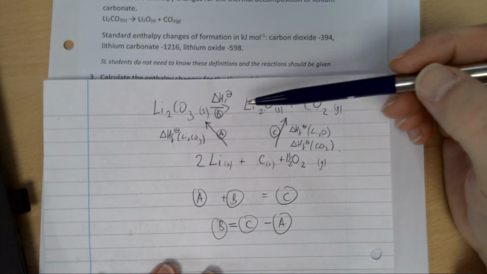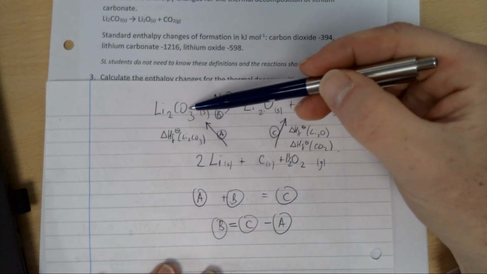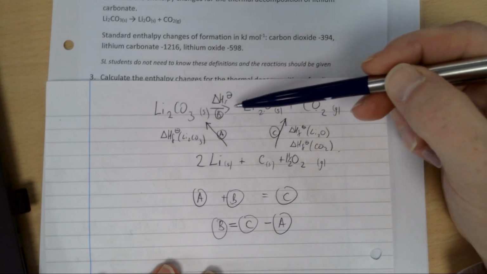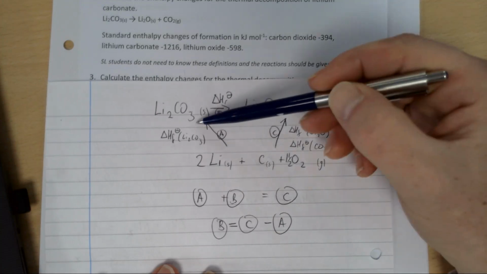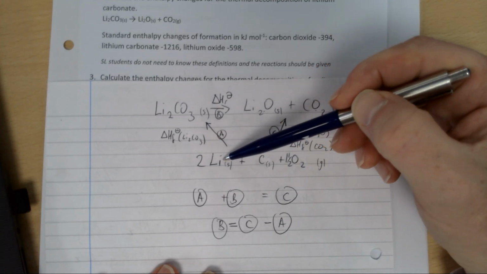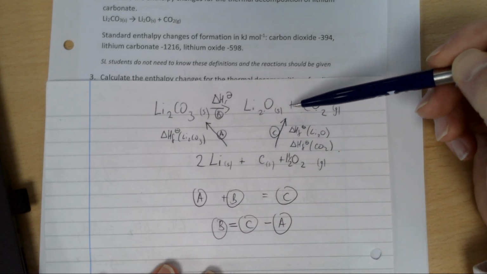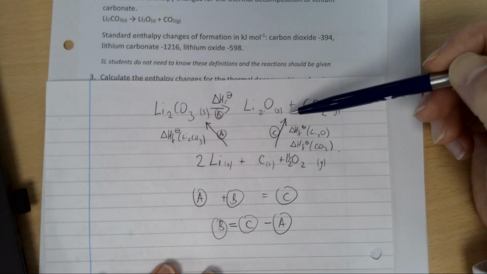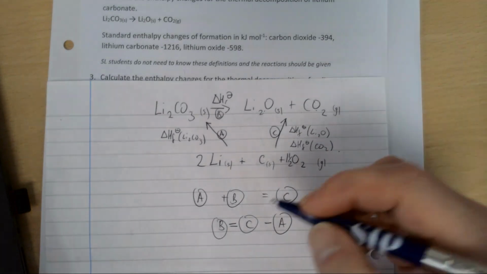Or we can look at the Hess cycle and see to go from lithium carbonate to lithium oxide, I've got to go against A, so minus A, with C, plus C. So that all works nicely. So we plug the numbers in.